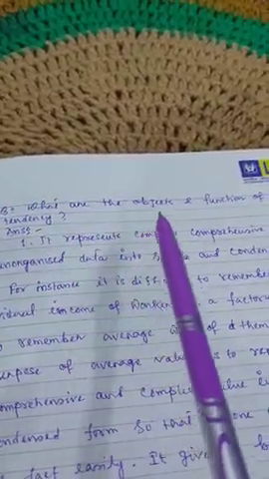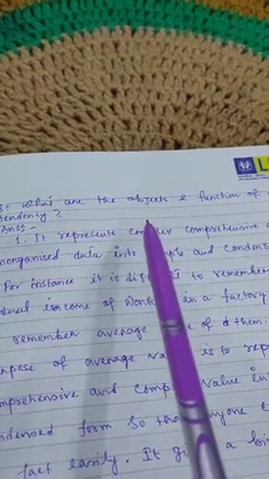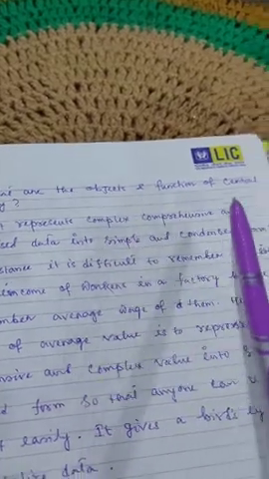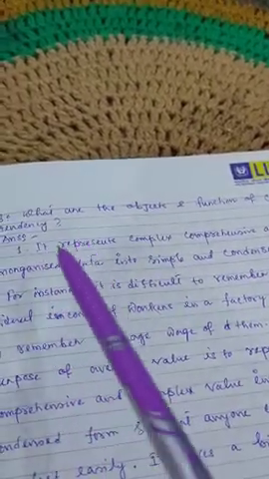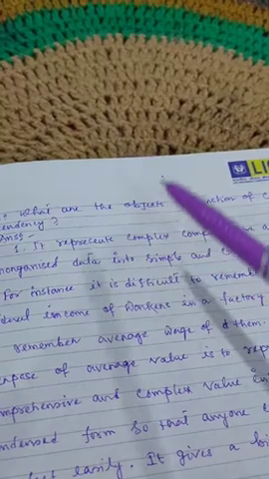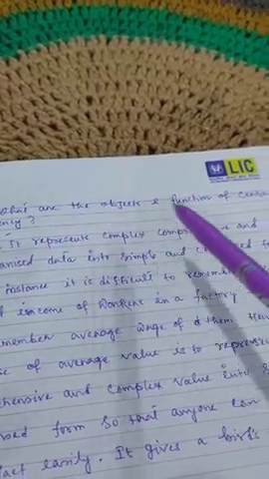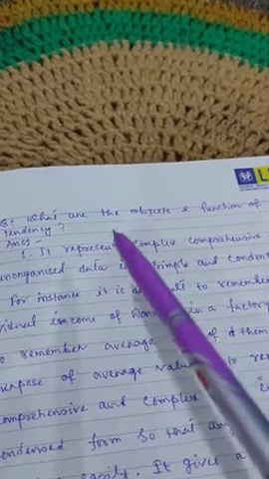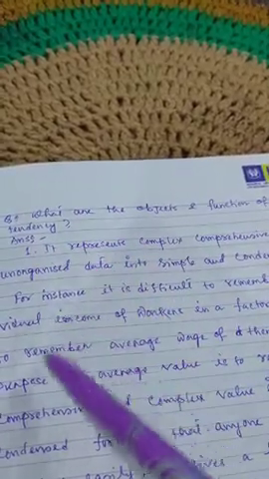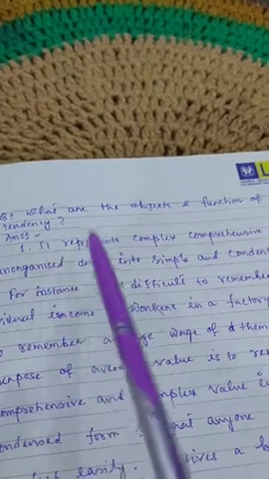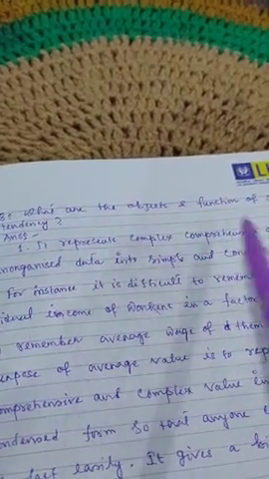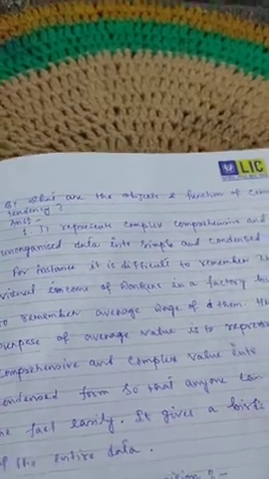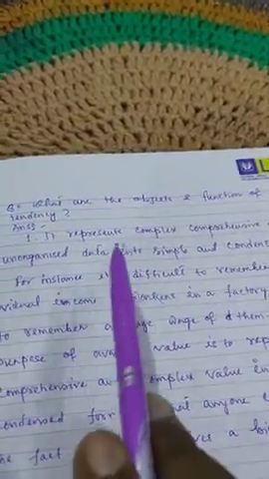So here two concepts are related. That means when you are asked to write down the objects of the measures of central tendency, then you have to write these points. Then again, if you are asked to write down the functions of the measures of central tendency, then also you have to write this point. So the answer is the same for the two concepts, that is objects and functions. Now I move to the first point.